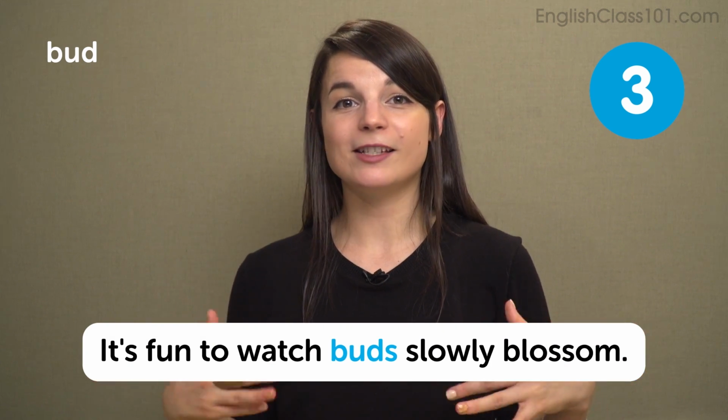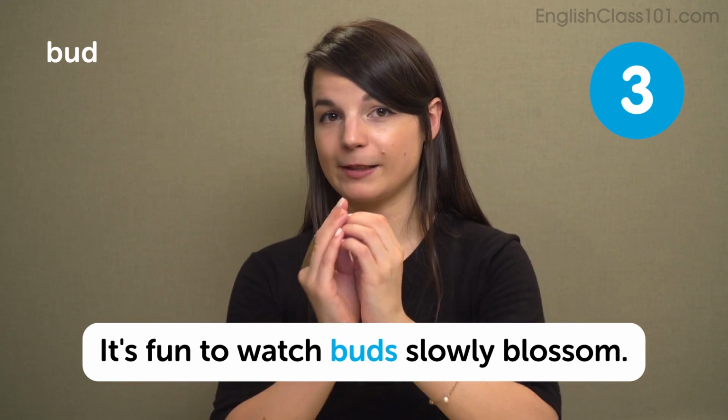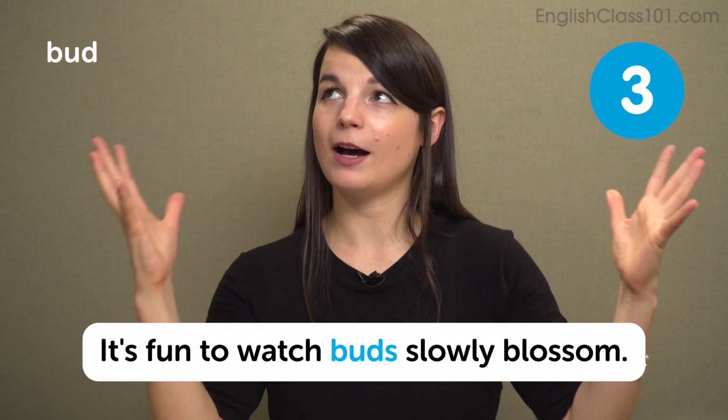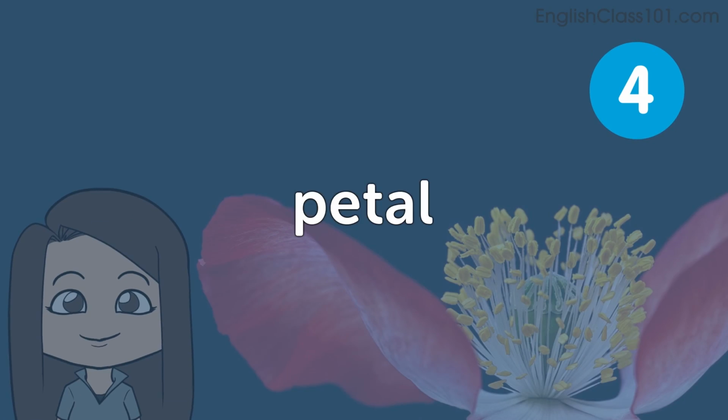This. So buds, maybe a flower has many different buds on it. Or you could say like, oh, I'm excited to watch the buds on the flower open. Or in this sentence, it's fun to watch buds slowly blossom. So blossom means become a flower or become mature. Petal. The next word is petal, petal.